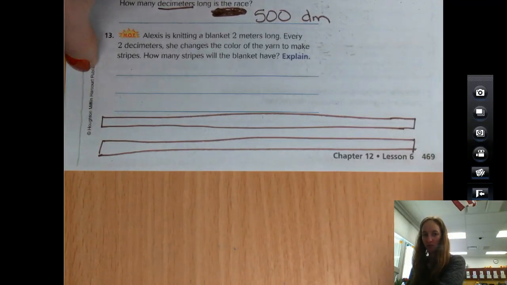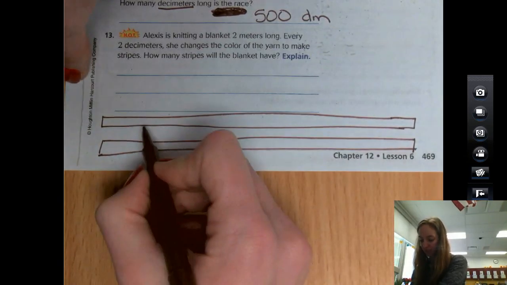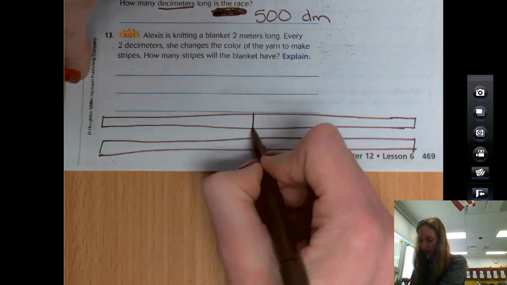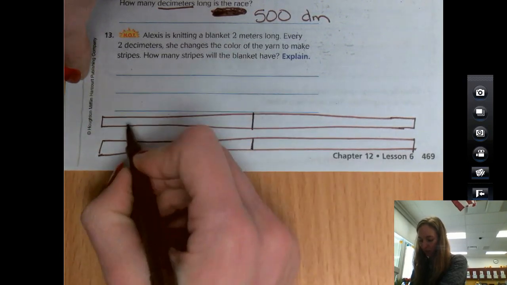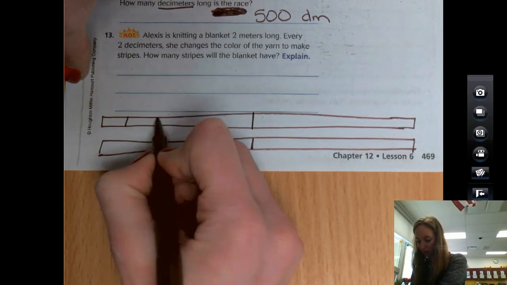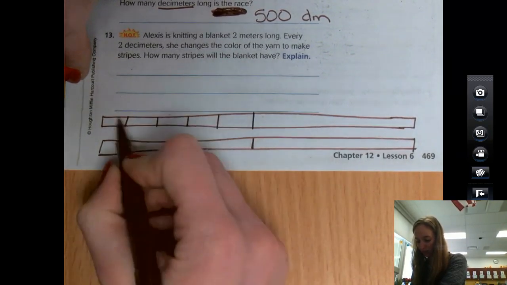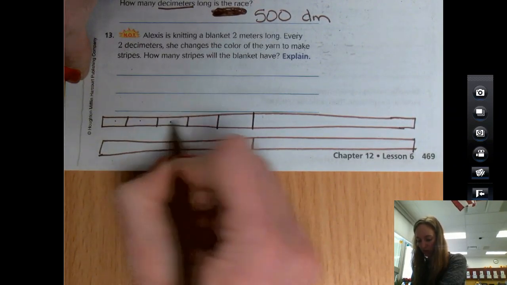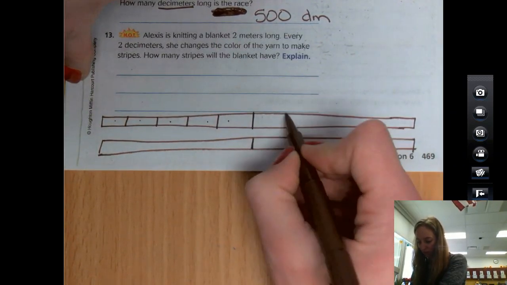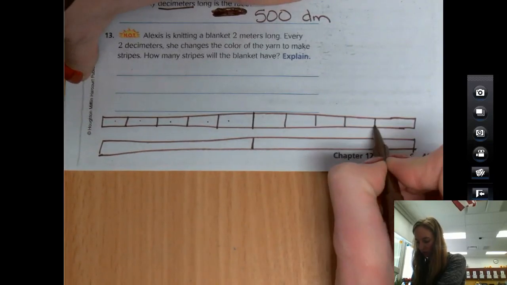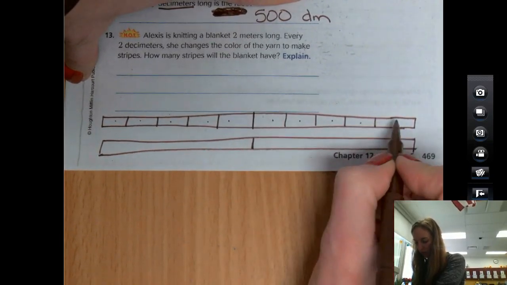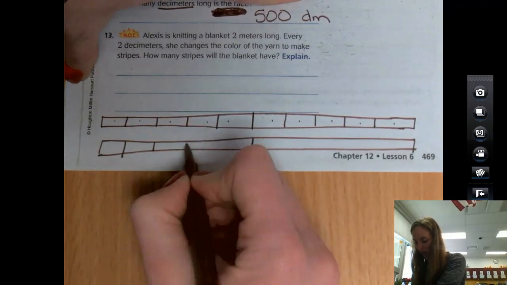Push my paper up. Okay, I need to split into tenths. So split it into half first. And each one of these I've got to get into 5. 1, 2, 3, 4, 5. See, count my spaces. 1, 2, 3, 4, 5. Okay, and then I can copy them because I made them the same length.